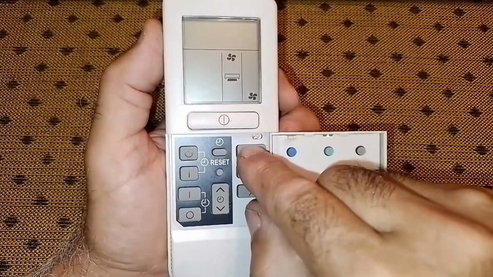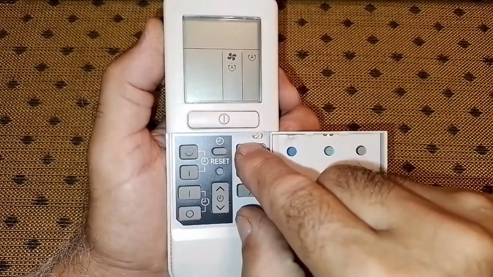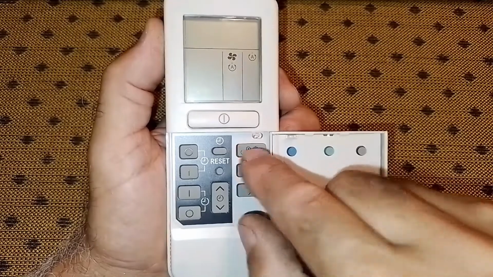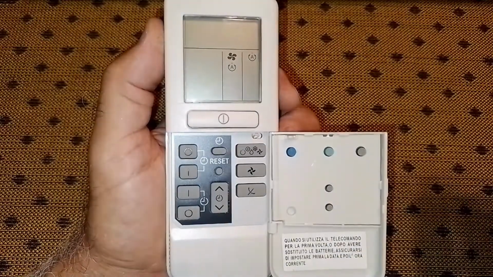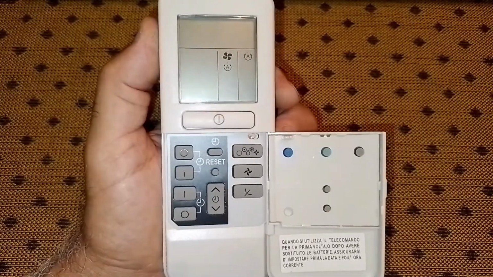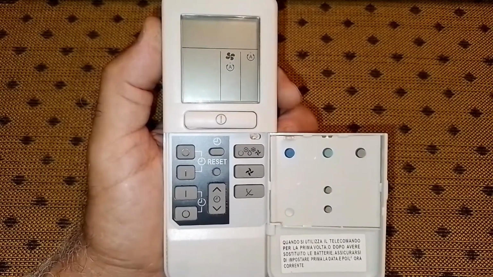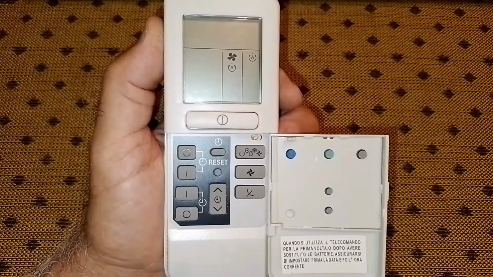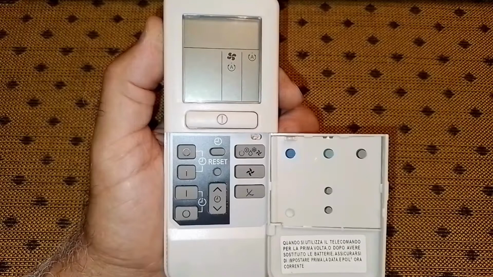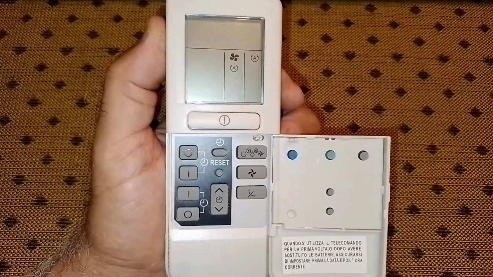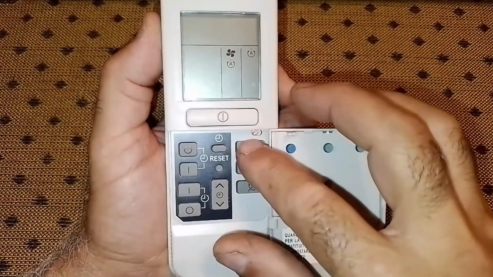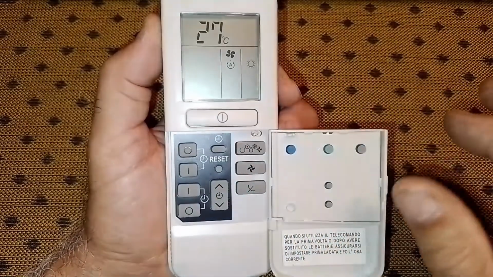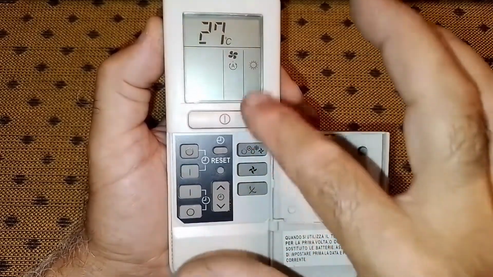We press the mode button again and switch to auto mode. In this mode, the air conditioner always keeps the room temperature around 24 degrees. When the temperature rises above 24 degrees Celsius, the air conditioner will work in cooling mode, and when it drops below, it will work in heating mode. We press the mode button once, we switch to heating mode.